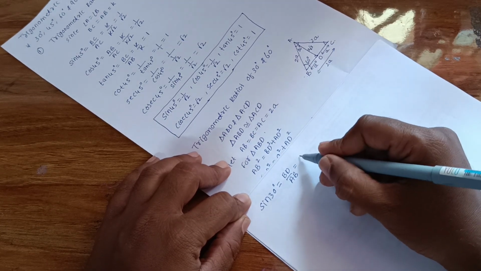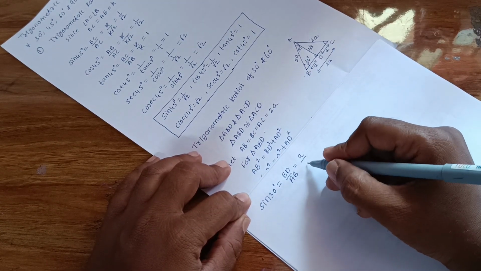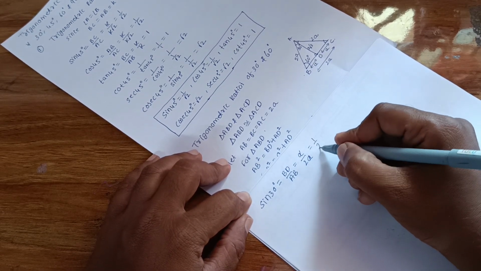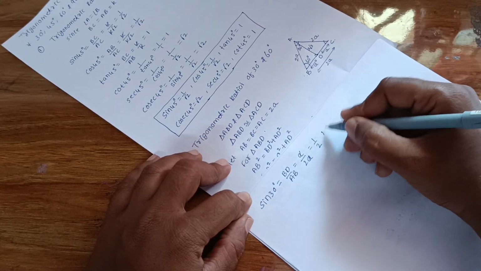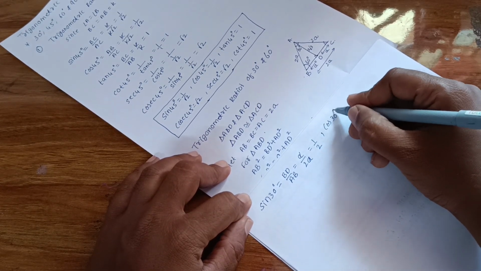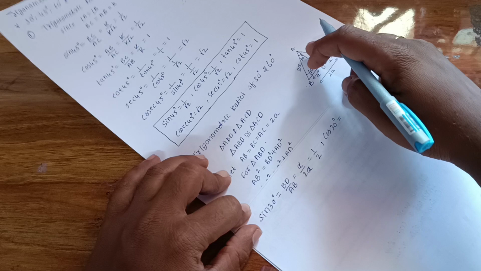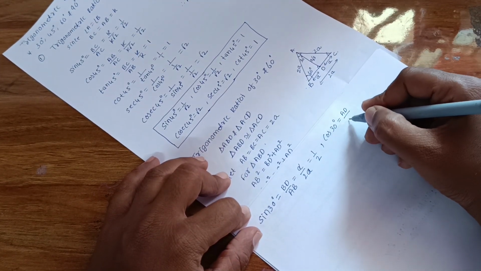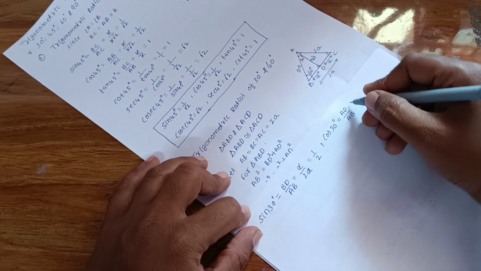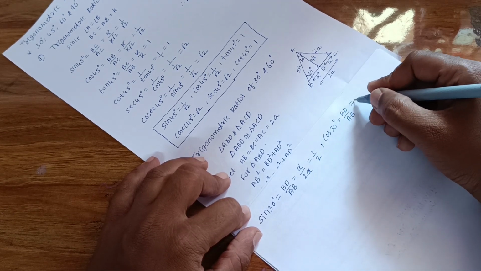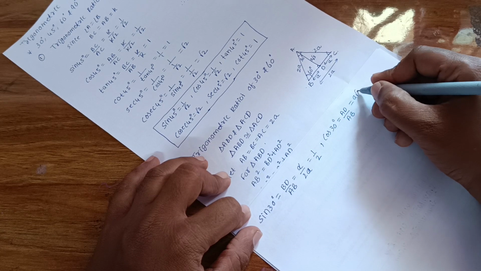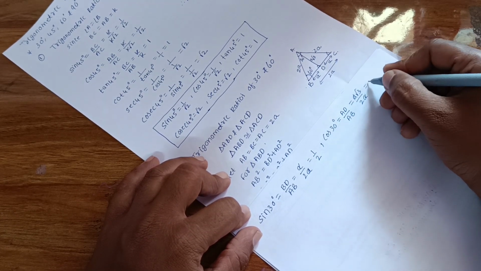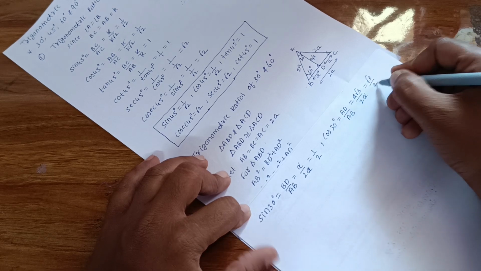What is the value of BD? It is A. What is the value of AB? It is 2A. A will cancel, so it will be only 1 by 2. Next, for cos 30 degree: cos 30 is the adjacent side, that is AD, whole divided by the hypotenuse, AB. So AD is how much? It is A root 3, whole divided by AB, which is 2A. A will cancel, and we get only root 3 by 2.